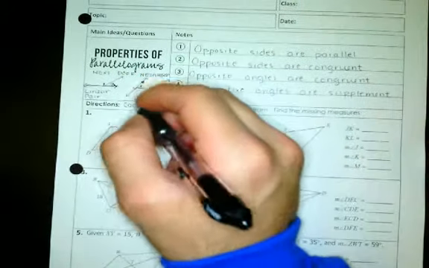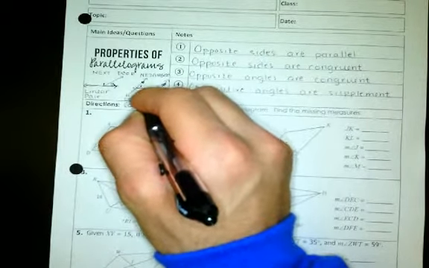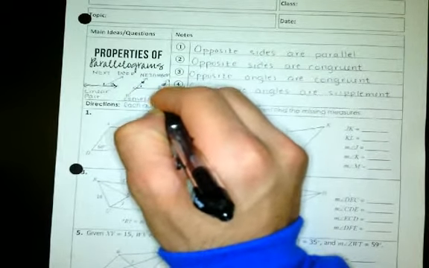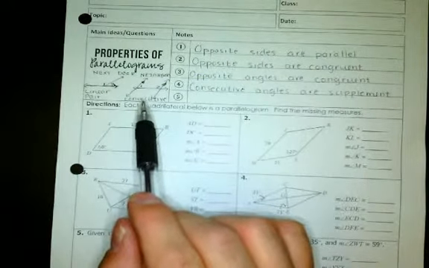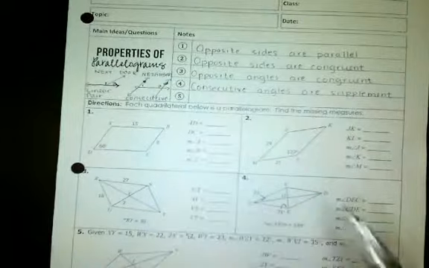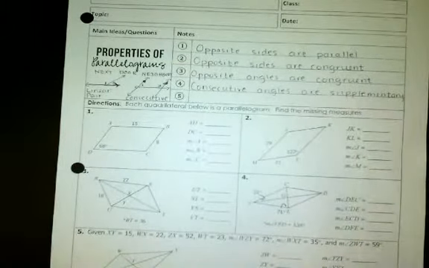They're right next to each other. They have no fence in between them. Consecutive angles. So that's what we're talking about when we say that consecutive angles are supplementary. There we go, supplementary, not supplement, supplementary.